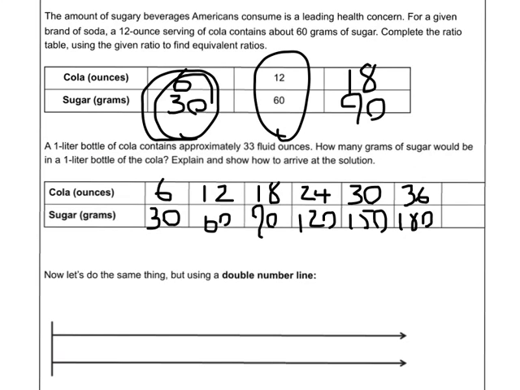I've got 30 ounces and 36 ounces, and that's going to give me between 150 grams and 180 grams. So I know my answer has to be somewhere in between these two. That's where we're going to use a double number line. So double number line is like this. You've got to make sure that you label. First off, on the top, again, we've got cola. On the bottom, we've got sugar.